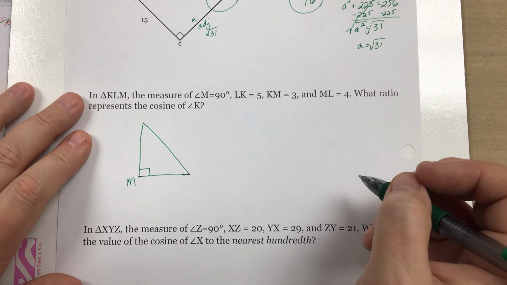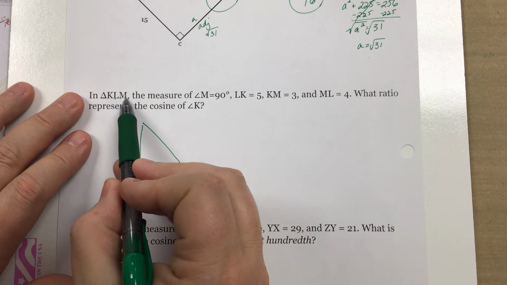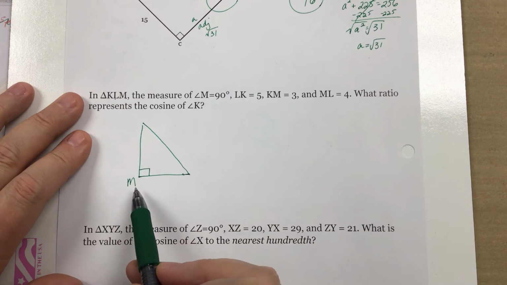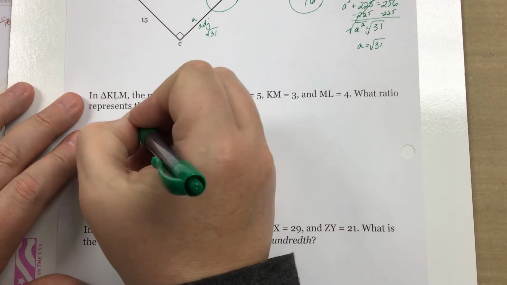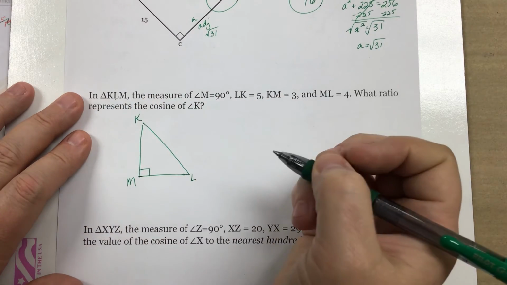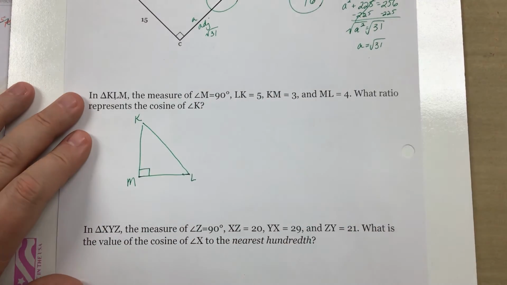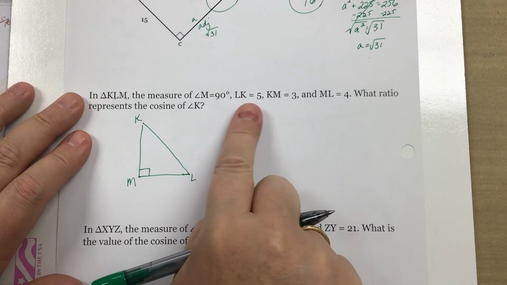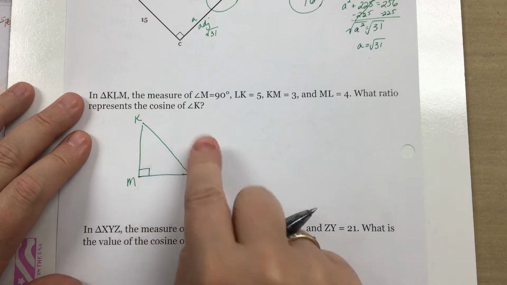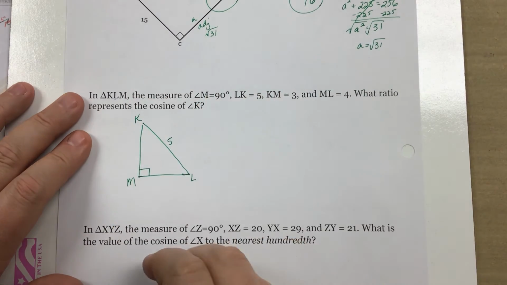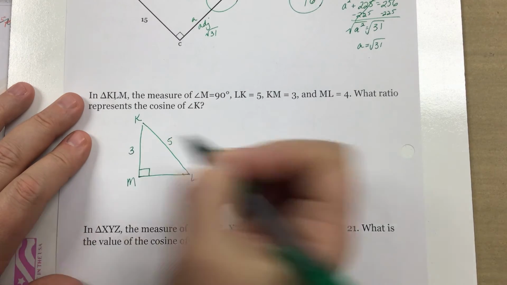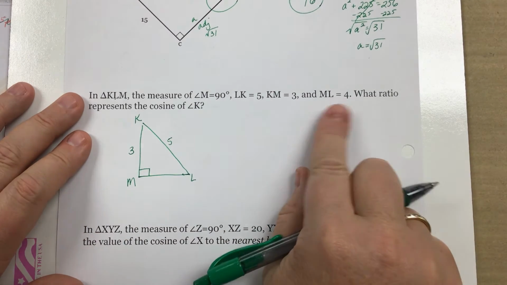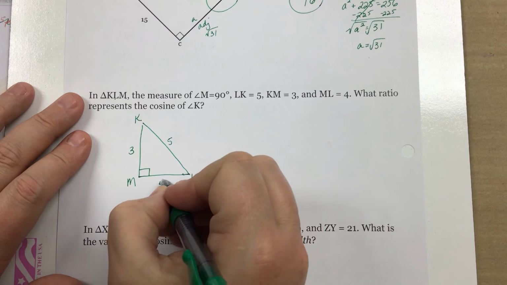So if I'm thinking about how the triangle is named KLM, if one is M, the other two have to be K and L. And it doesn't matter which one's which. So we're going to put K at the top and L over here. You could put it the other direction, and that is fine. Next, we want to label the sides. So if LK is 5, here's LK. So we're going to put a 5 there. If KM is 3, here's KM. We're going to put a 3 there. And ML is 4. So we're going to put a 4 there.